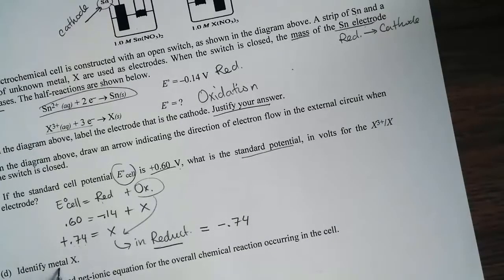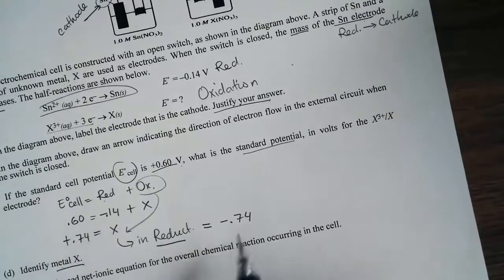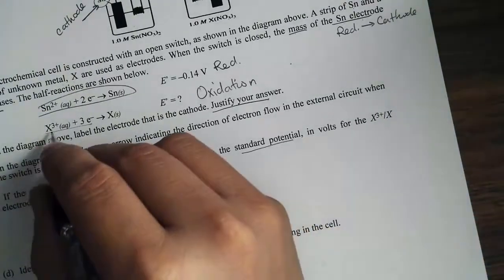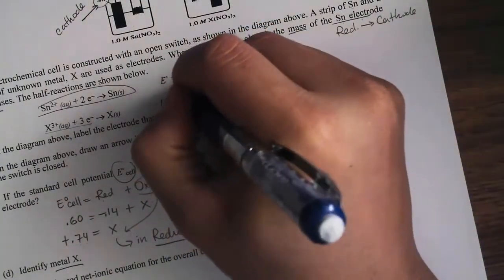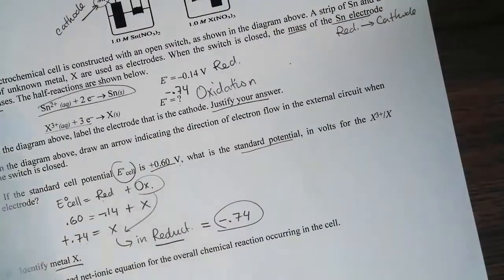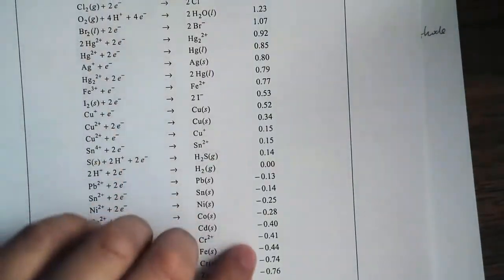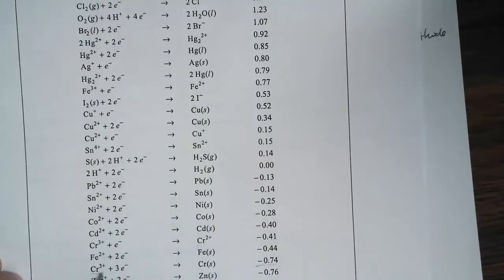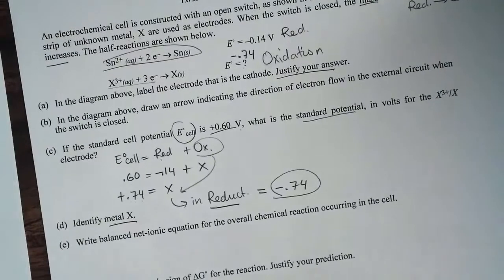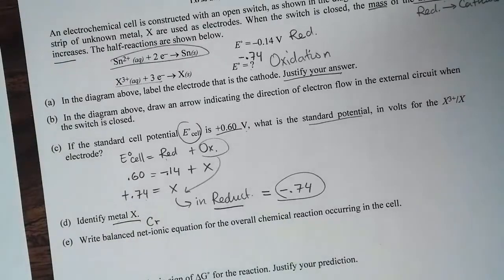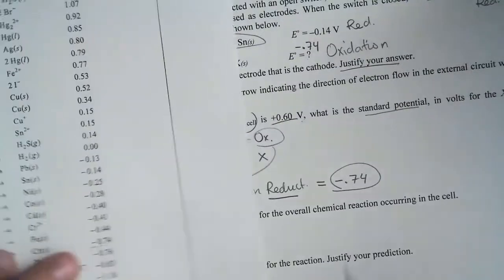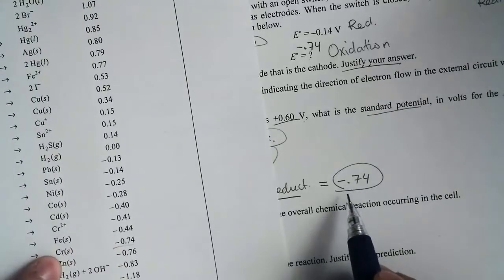For D, identify metal X. Oh, look at that. Metal X. We can use this right here, which if we rewrite in terms of reduction, of course it's going to be negative 0.74. So all I have to do is go back, look at our table, find negative 0.74, and look at that right there: chromium 3+ plus 3 electrons produce chromium solid. So right away we know that is metal X, which is chromium. That's all we have to do. See, we look at the table in reduction form, negative 0.74, and that's chromium.